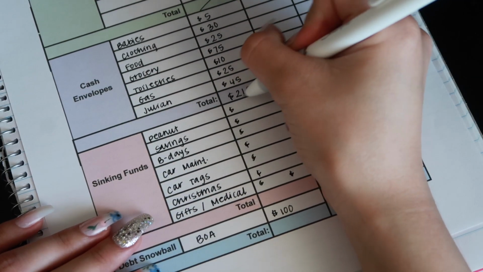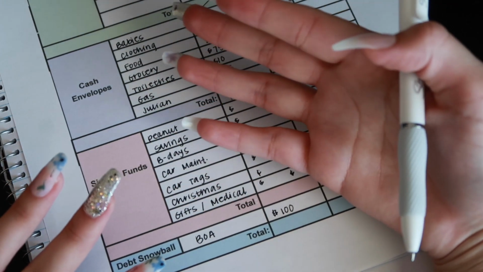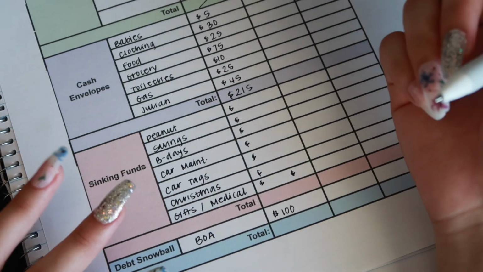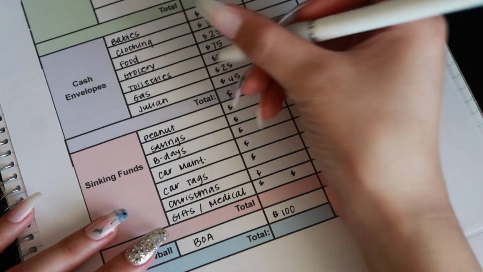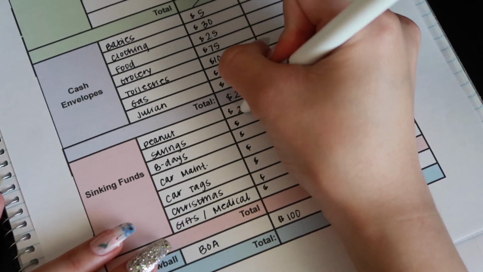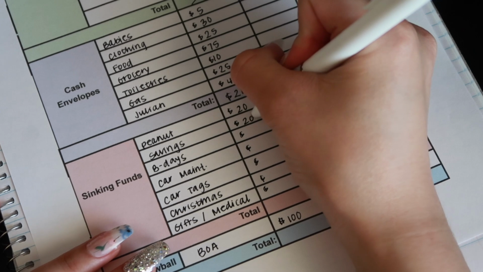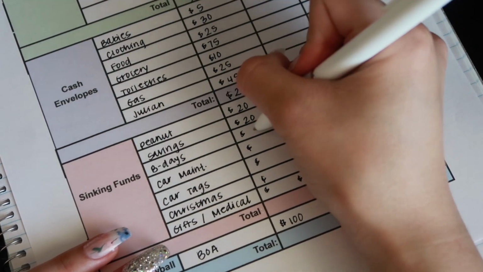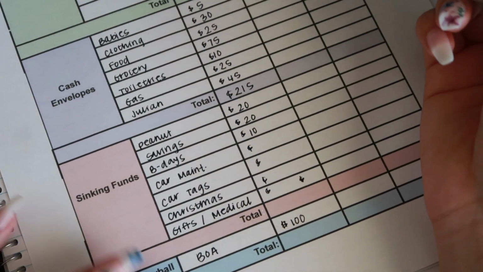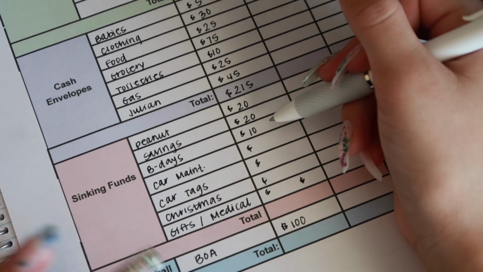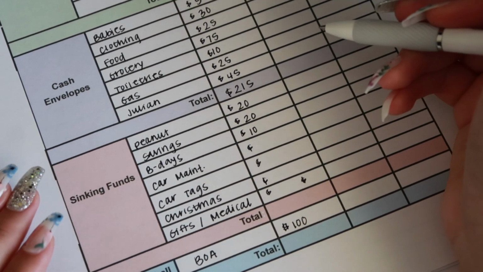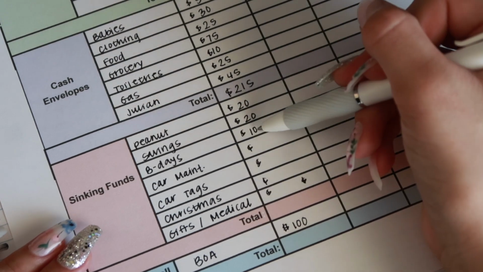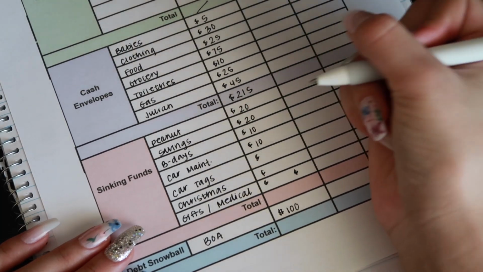So Peanut is just a little nickname that I created for Julian whenever I found out that I was pregnant and I didn't know the gender. So for Peanut's savings, he's going to get $20. For my savings, I'm going to get $20. Birthdays, I will set aside $10. I don't have a birthday until June, so this is like one of those that if I didn't have enough money, I wouldn't stuff. Car maintenance, I'll put $10.